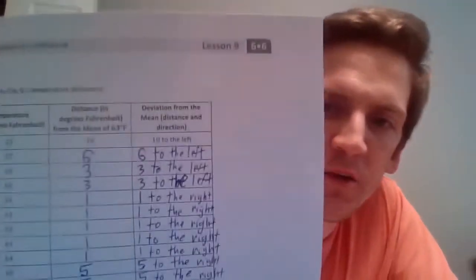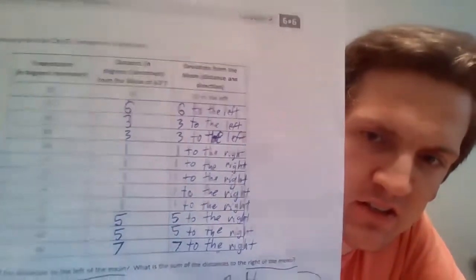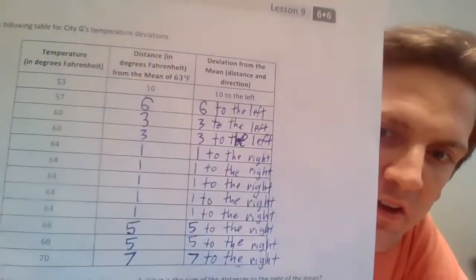Then on the last one, it's 70. When I look at 70 when I compare it to 63, it is 7 away from 63. Well, if it's 7 away from 63, again, in the middle, we can go ahead and put a 7. Then we'll ask ourselves, is 70 bigger or smaller than 63? Well, 70 is obviously bigger than 63. So it's to the right of 63. So I can go ahead and finish my table by saying that 70 is 7 to the right of 63. So here's my table.